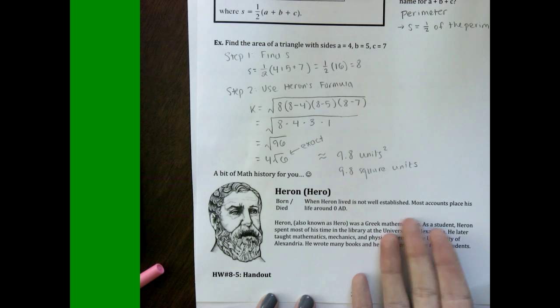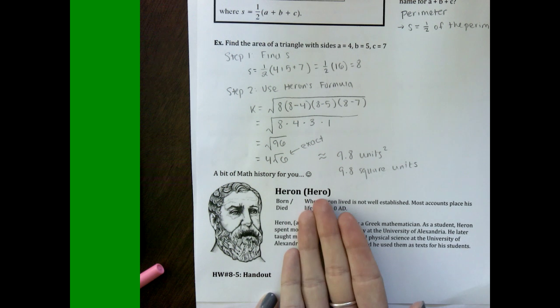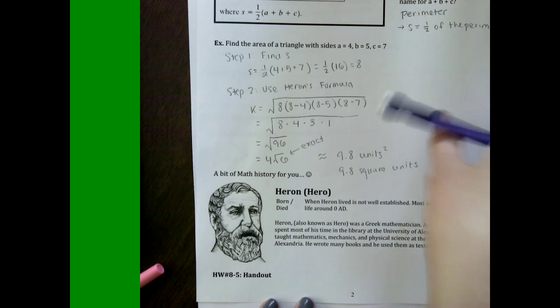Here's some math history. This is the guy who came up with that handy dandy formula for you. So thanks to him, it's easy for us.